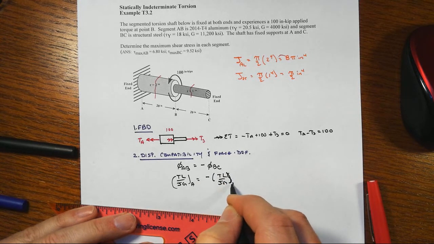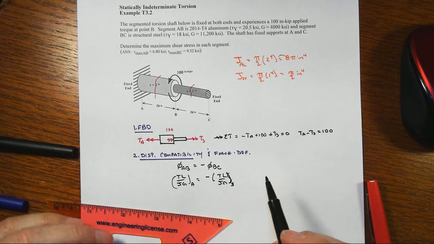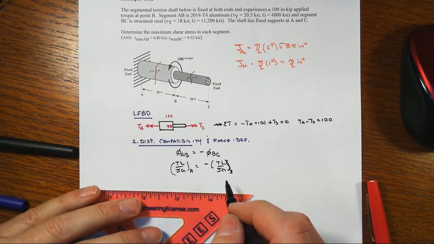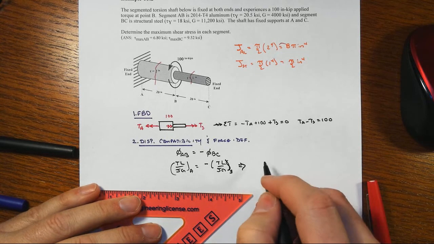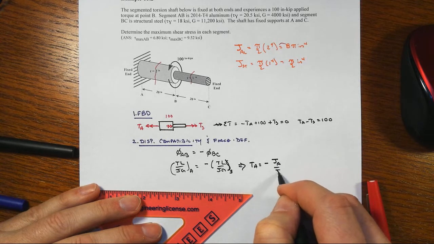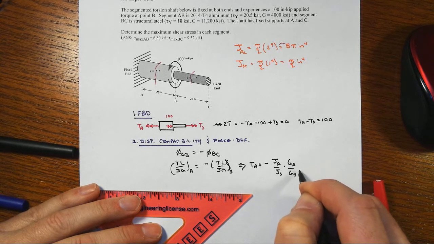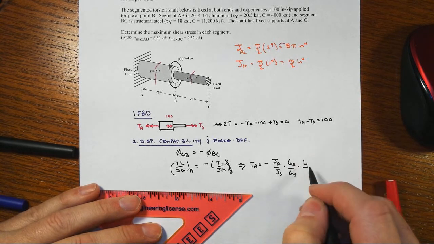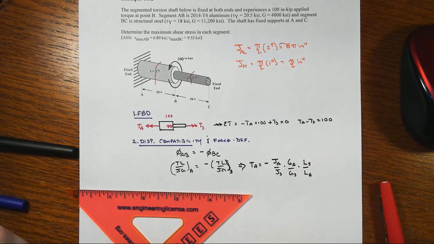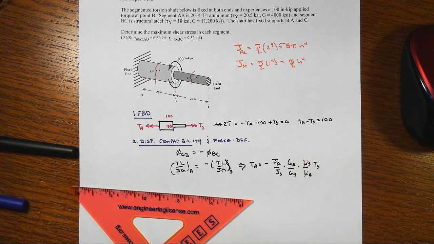Note how that will end up working out. That minus sign will come in here and flip something to make a lot more sense, so that they both are resisting the 100 kip-inch torque. What we get out of that is that TA is equal to the opposite of the ratio of the two polar moments of inertia times the ratio of the two shear moduli, and the lengths are in the opposite direction. They turn out to be the same, of course, in this case. And that's all times T sub S.